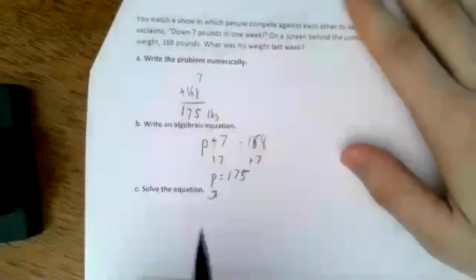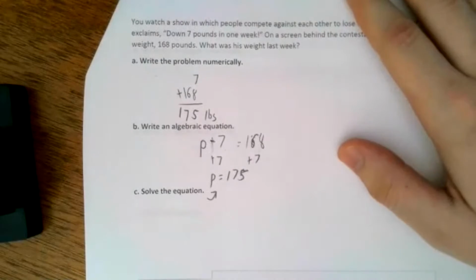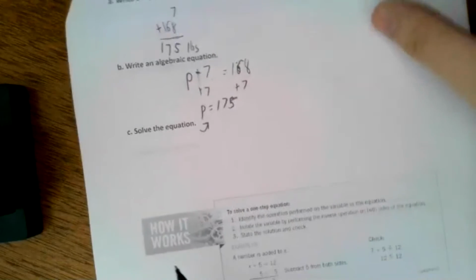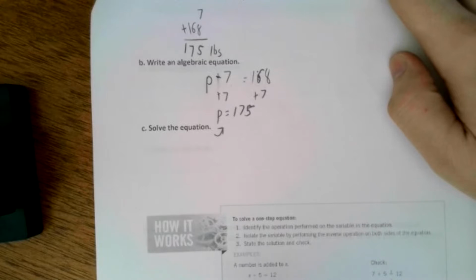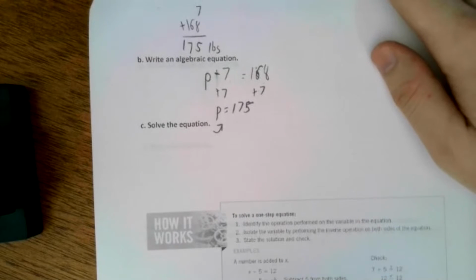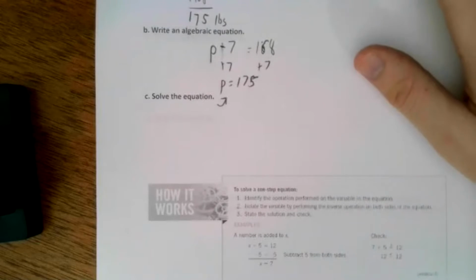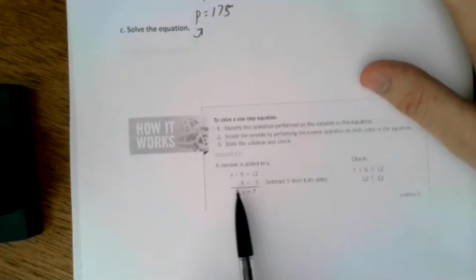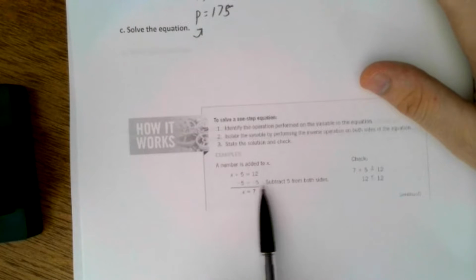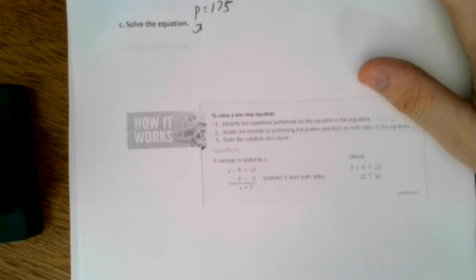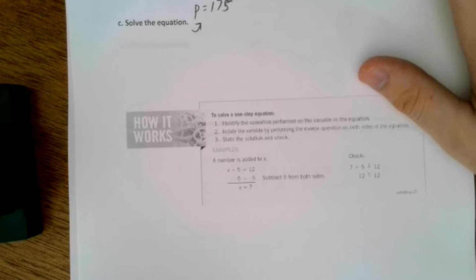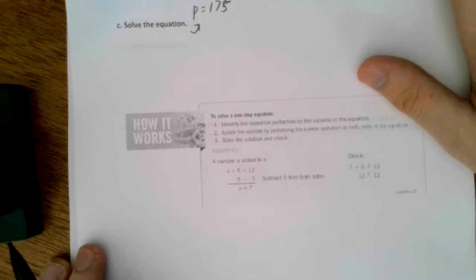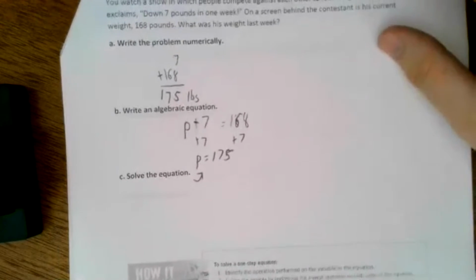What we call these algebraic equations are one-step equations. So that's the next part. We call them one-step equations, and basically that means that we can isolate the variable, make it by itself, in one operation or one step. Like in the example here, we just added 7 on both sides. In the example they give down here, where they have x plus 5 equals 12, they just subtract 5 on each side. So with a one-step equation, you can get a variable by itself in just one step. Okay, any questions on this page?